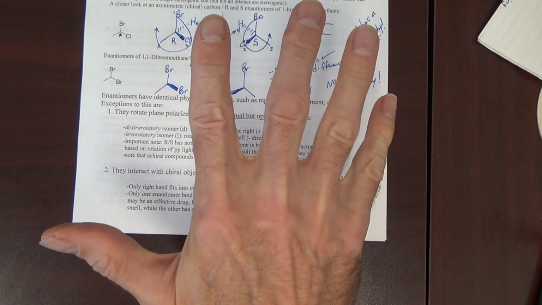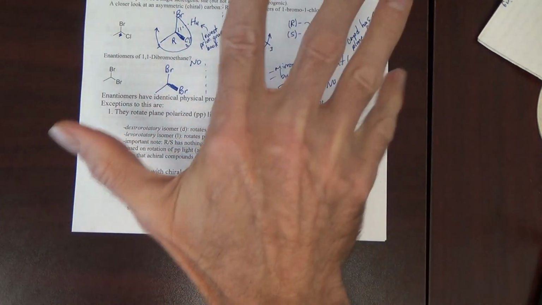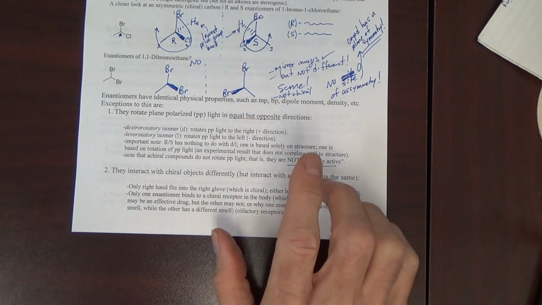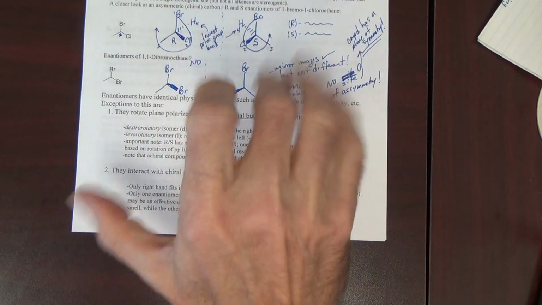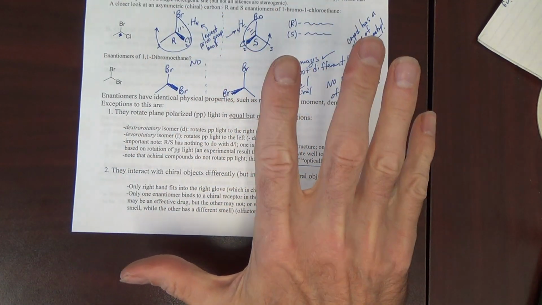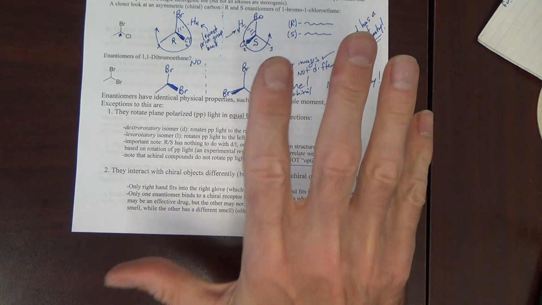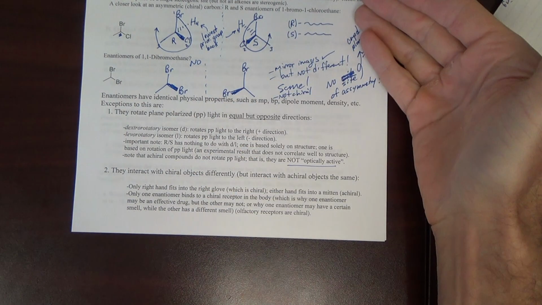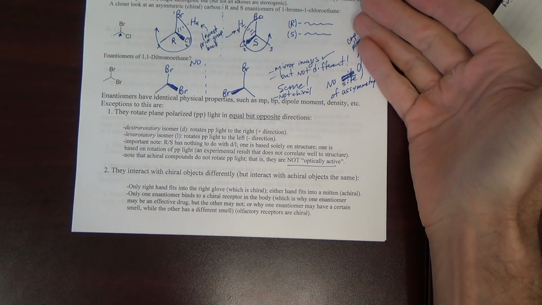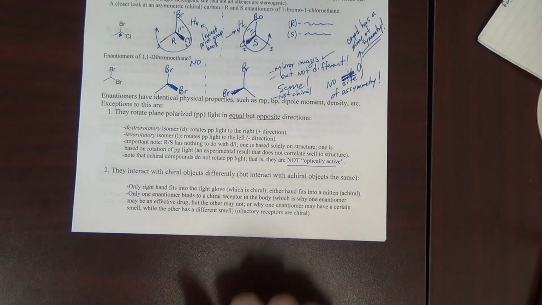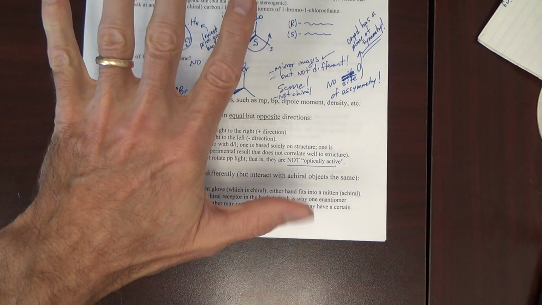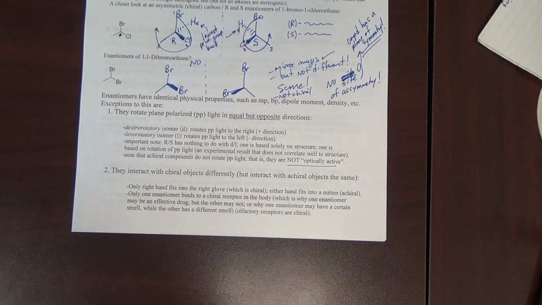Only this one will interact with the right-handed glove in a certain way. That's an example of a chiral object, a chiral object interacting with another chiral object. The glove is also a chiral object. It interacts differently than how this one interacts with the right-handed glove.